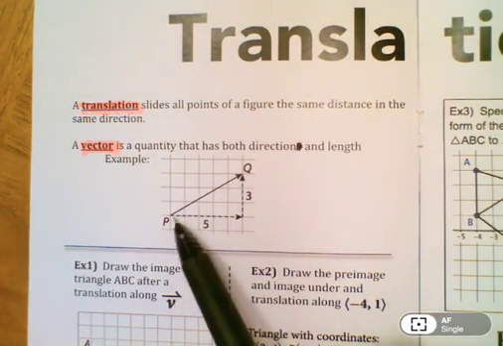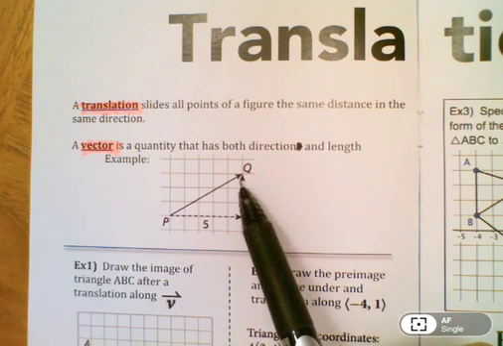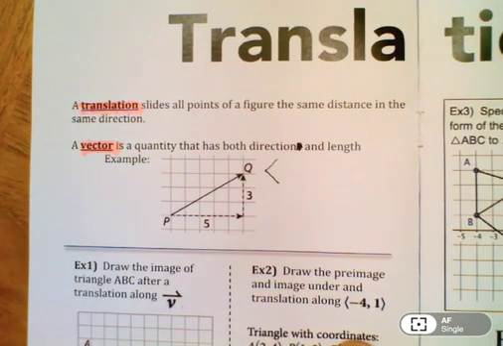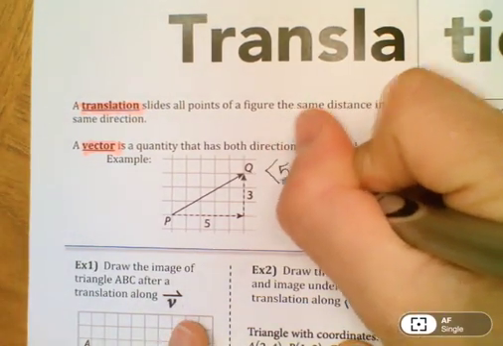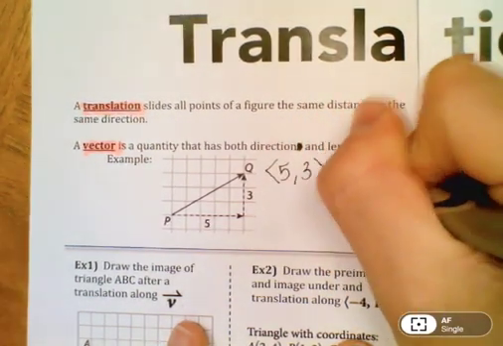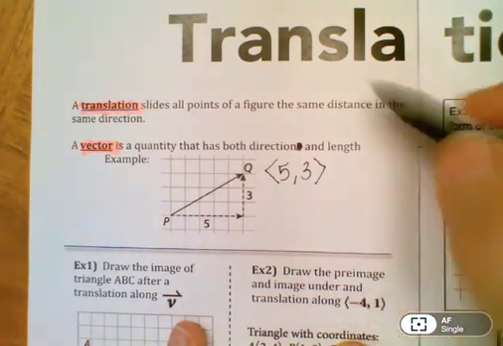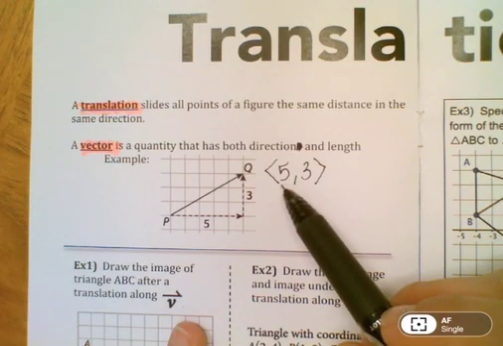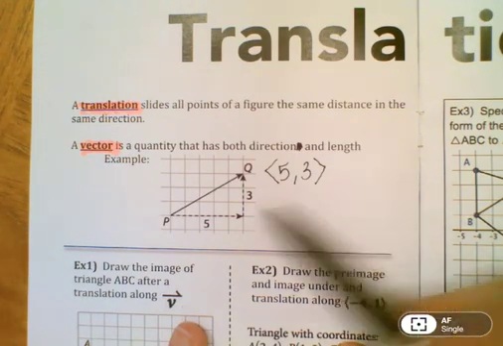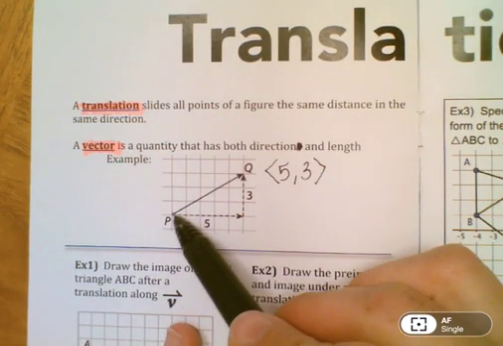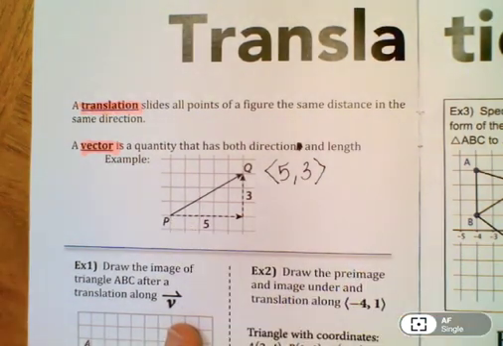So this vector is telling us to move 5 to the right and 3 up. And we can write that in what's called component form, 5, comma, 3. So it's a little bit like a point, right? Like if it was the point 5, 3, we would move from the origin 5 to the right and 3 up. This is very similar. It's just we're not starting at the origin. We're starting at the end point of the vector, wherever that may be.